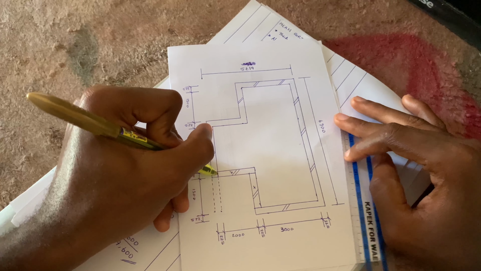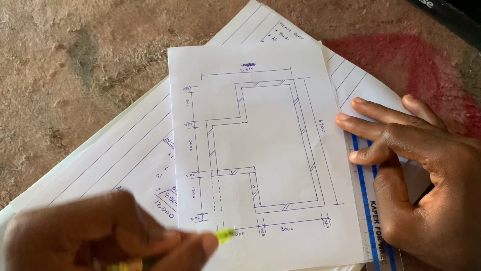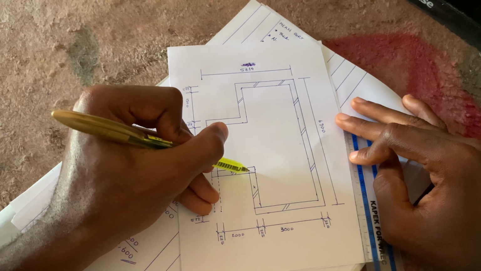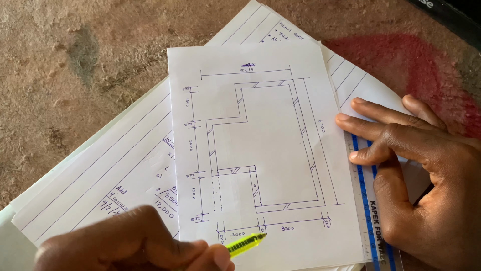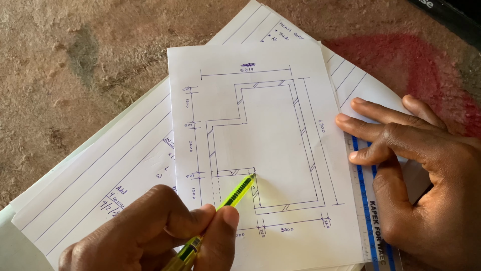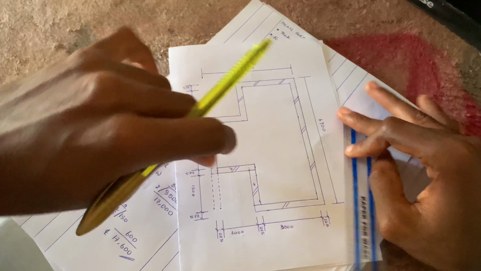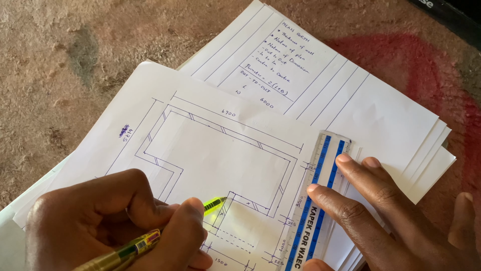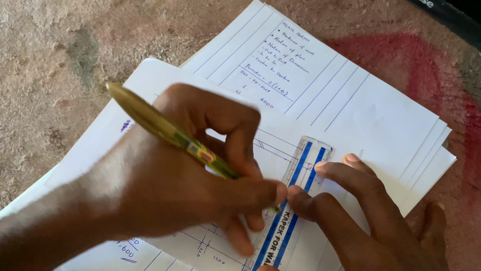And now they said that the dimension from here to here is 2000, but we still have an extra, that is this one. What we have here is a thickness of 225. So what we're going to be doing is cutting from here to here, which is 2000 plus this 225. That will give us 2225, the dimension from here to here. So we're going to be bringing this one down here. Like we said, this one we cut and join and we bring it down here.